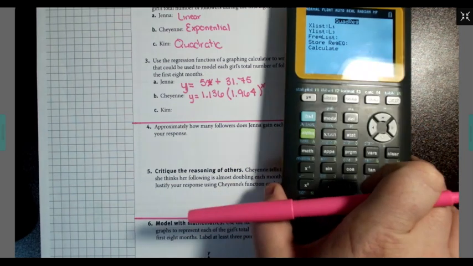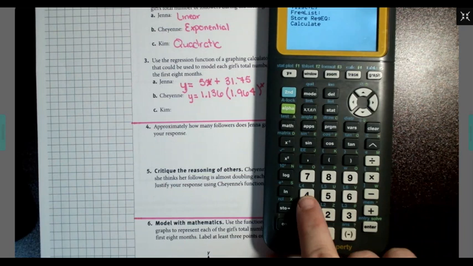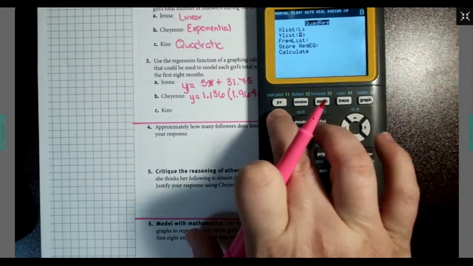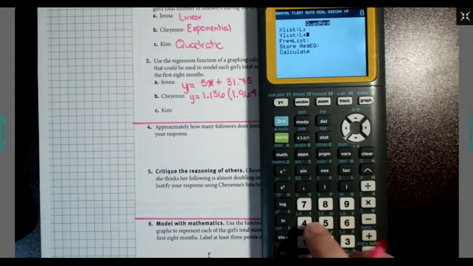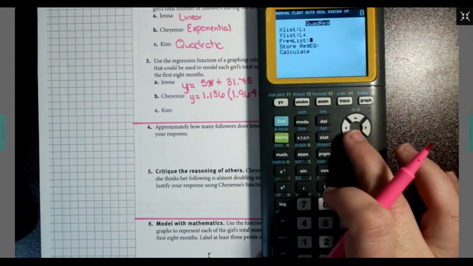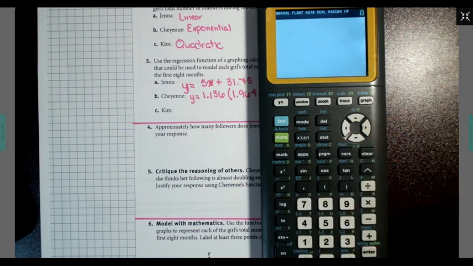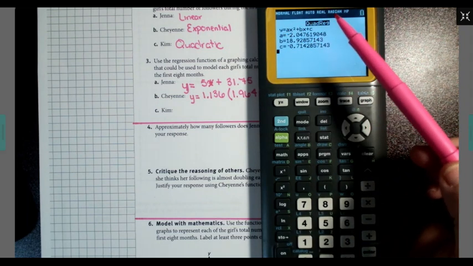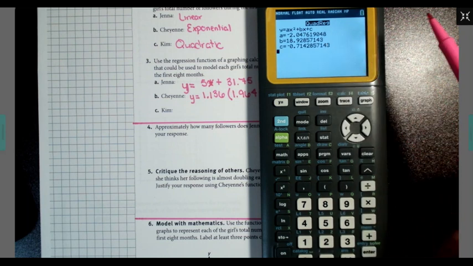It's stored in L4. See that little L4 above the number 4? It's blue in color. So we're going to do second 4 and go down to Calculate. Notice this equation. A quadratic is of the form y equals ax squared plus bx plus c.